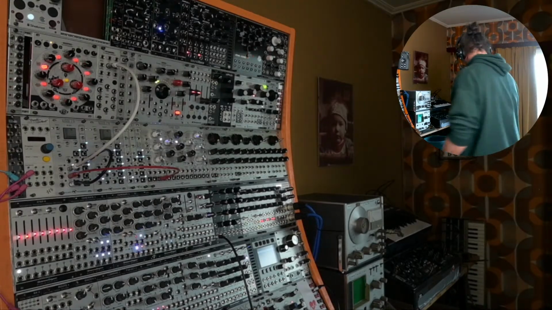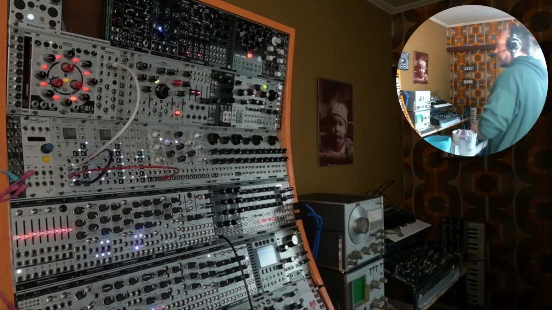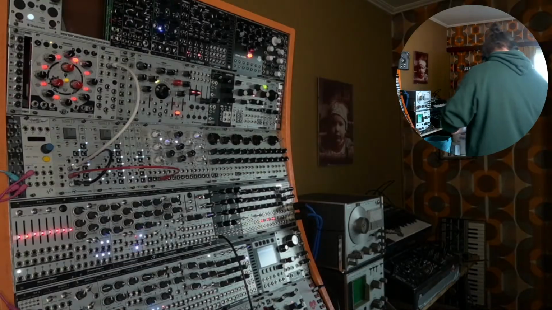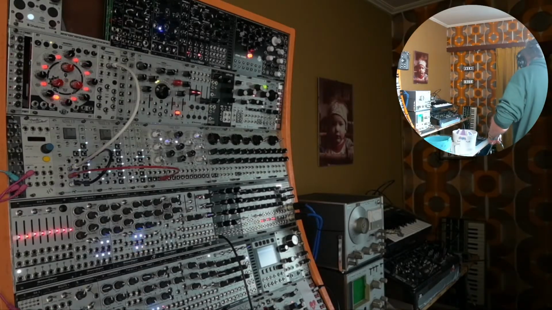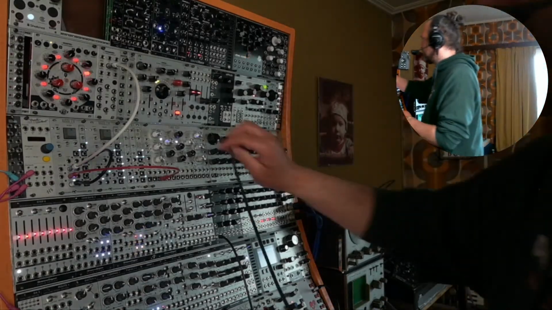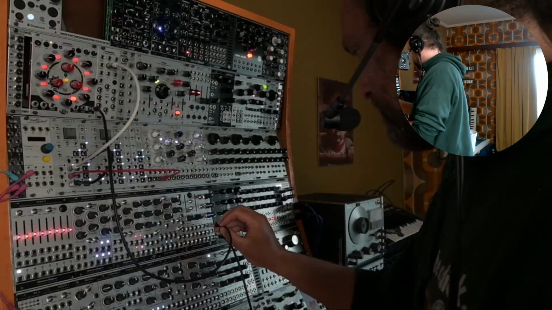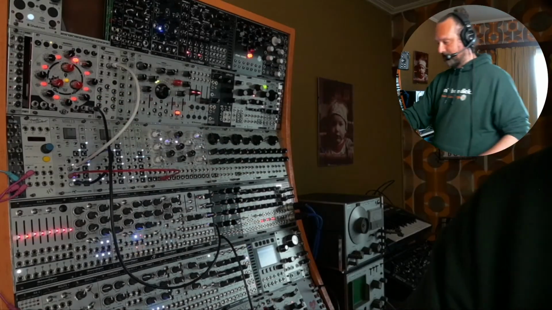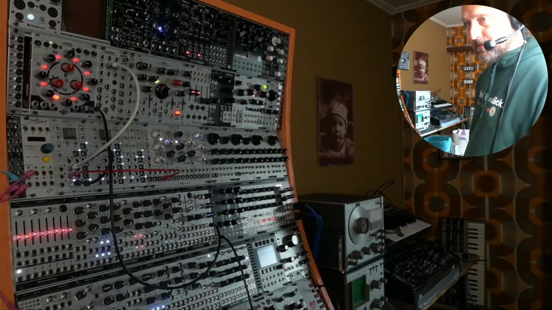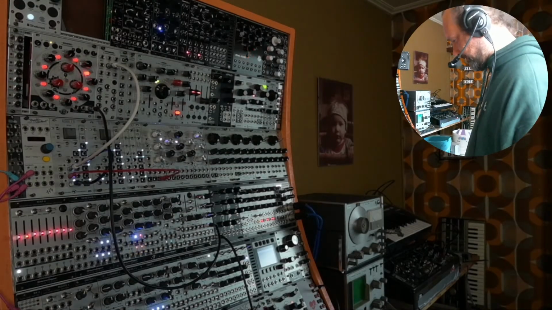That's alright. And let's patch the sequence. No, wrong cable here. Let's patch the sequence I just made into the Cycle 5 VCO. Now let me move my camera.